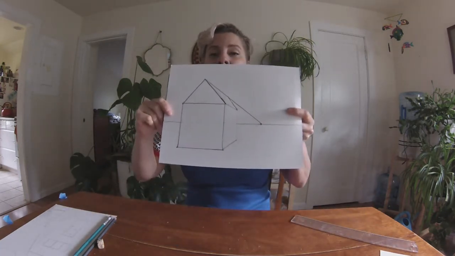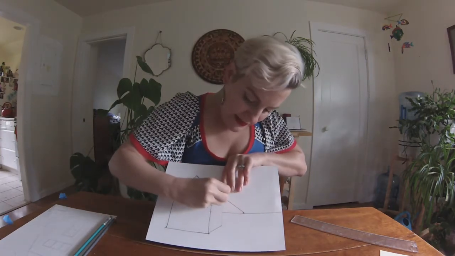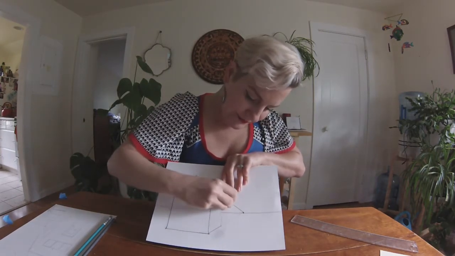Now it looks like my roof matches my house. So I'm going to go back and I'm going to erase my guidelines.